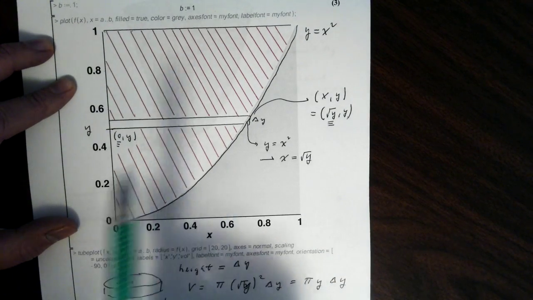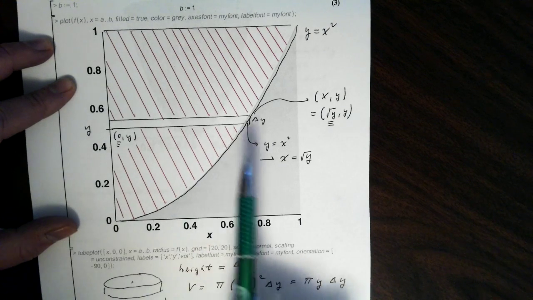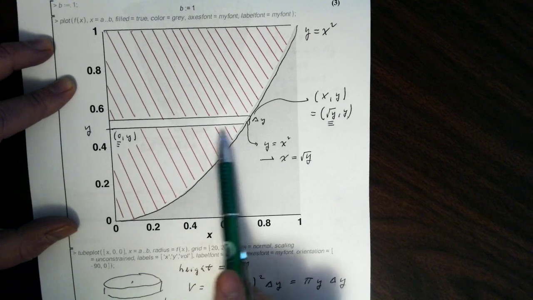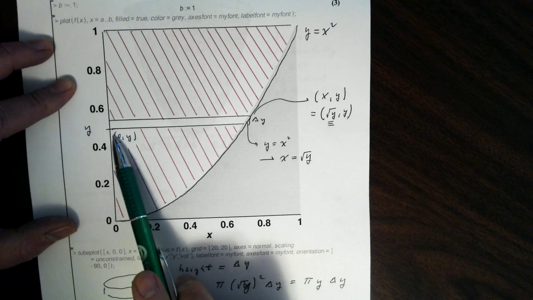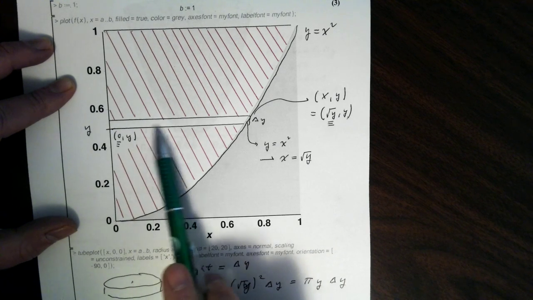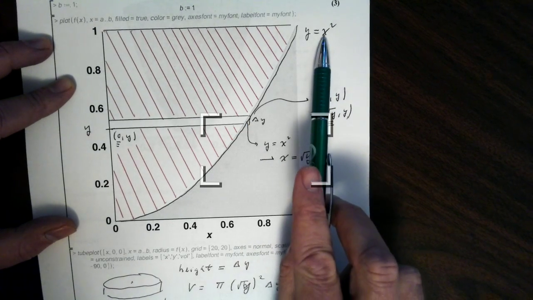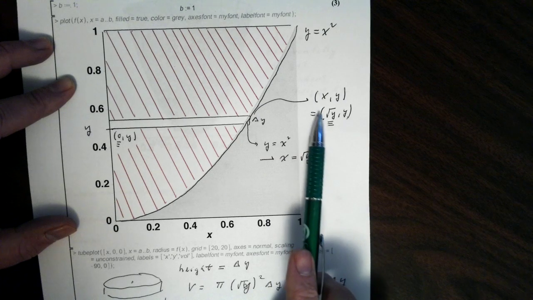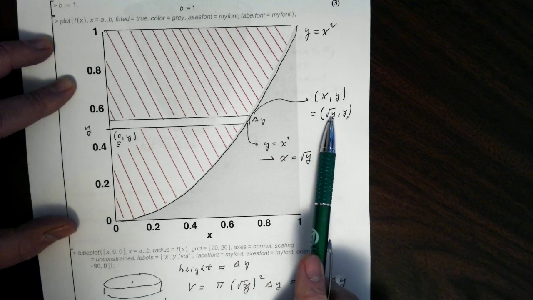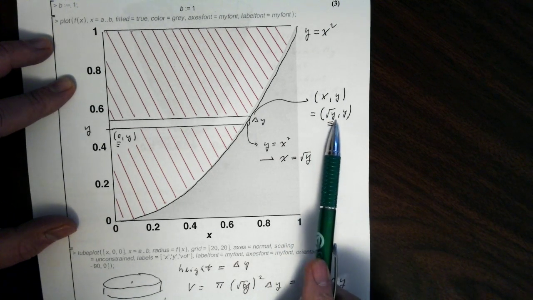Probably the hardest step in the process for something like this, when we're revolving around the y-axis, is getting the radius down. So here, the x value was 0, and here the x value was dependent upon y. And how we got that x value is we took the graph y equals x squared and we solved that for x, which gave us the square root of y.